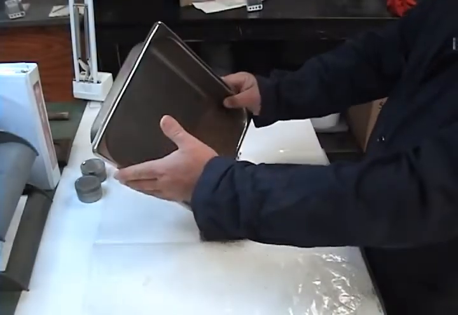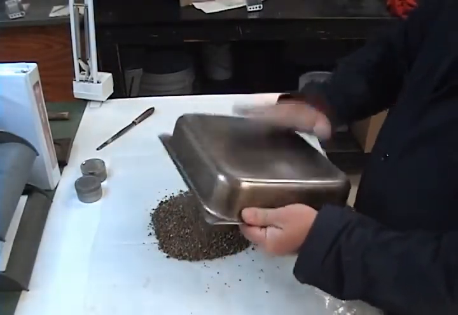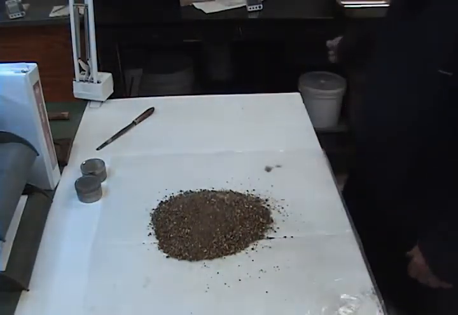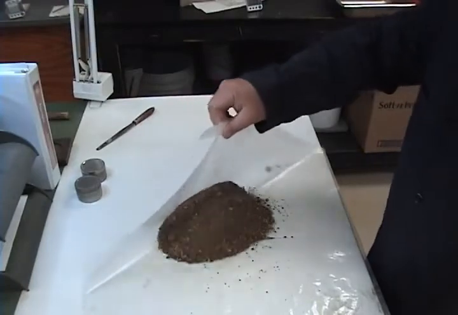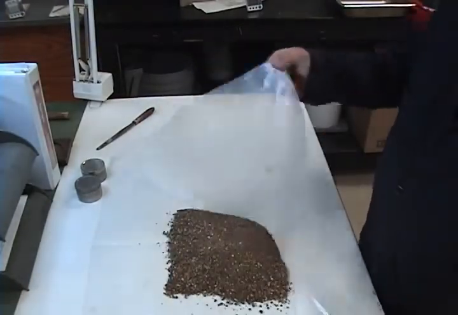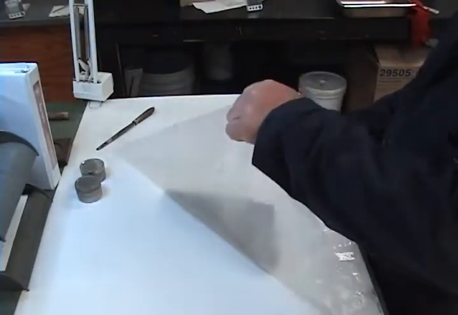Next, pour the sample onto a non-absorbent splitting cloth and mix. Mix the sample by pulling from corner to corner. Mixing the material this way is similar to the test method for reducing an aggregate sample on a quartering cloth. After thoroughly mixing the material, the sample should be in the center of the cloth.